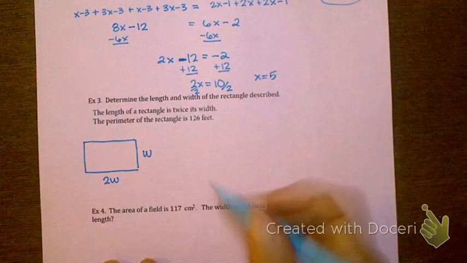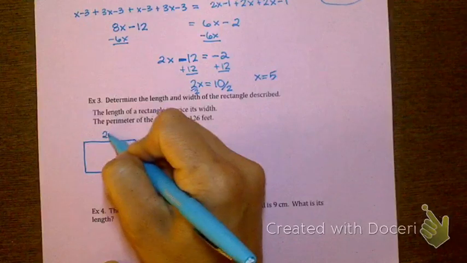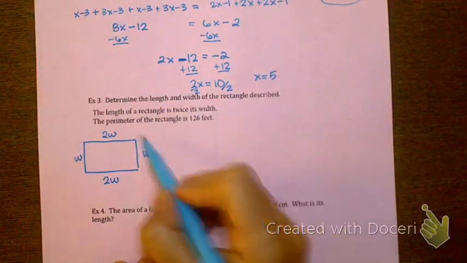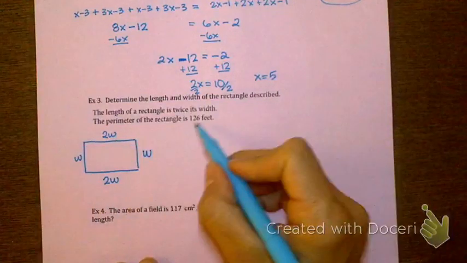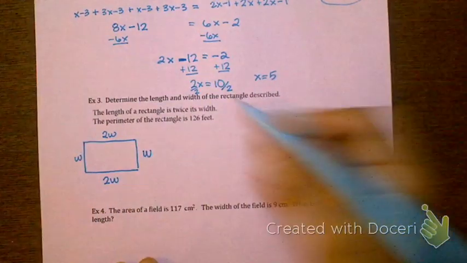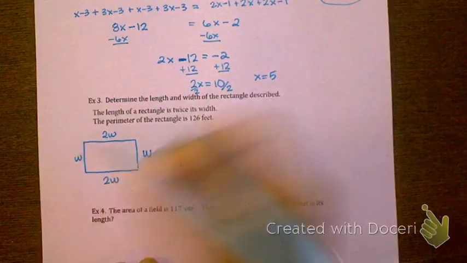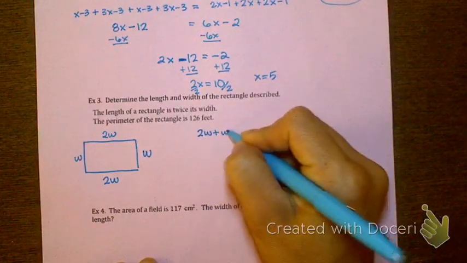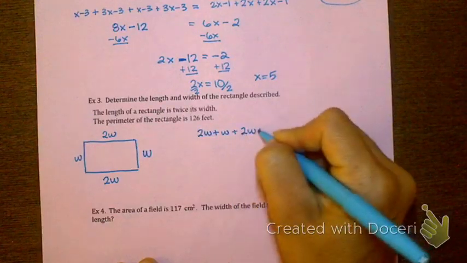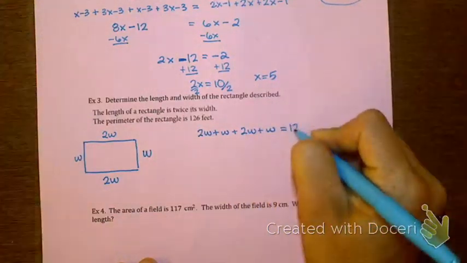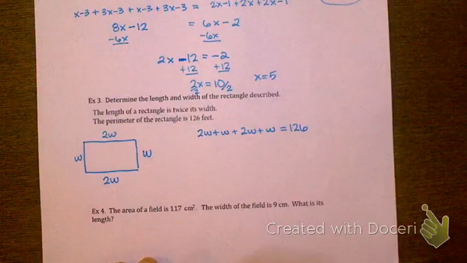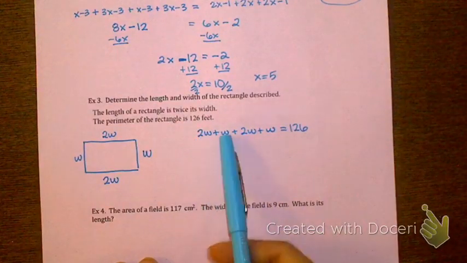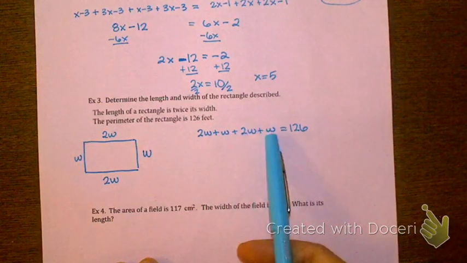Okay, now what I can do is I can go ahead and label my other missing sides. And it told me that the perimeter all the way around is 126 feet. So the equation I could set up was that all of these added together makes 126 feet. Okay, now let's go ahead and combine my like terms. So how many W's do I have? I have 2, 3, 4, 5, 6 total.